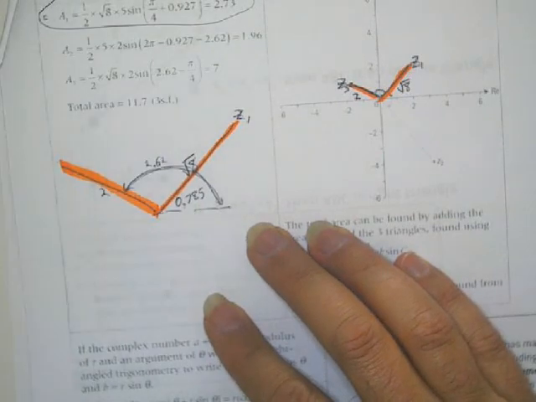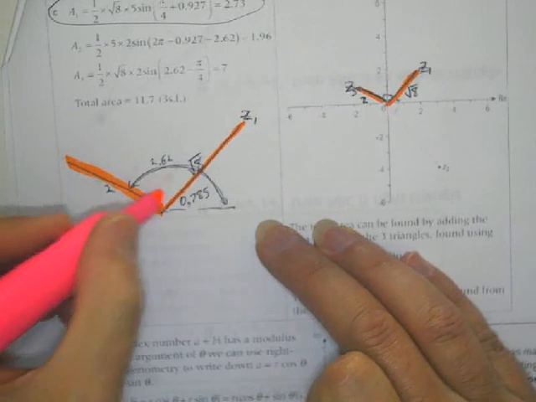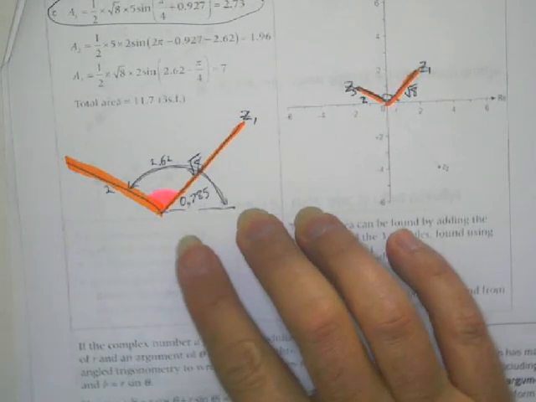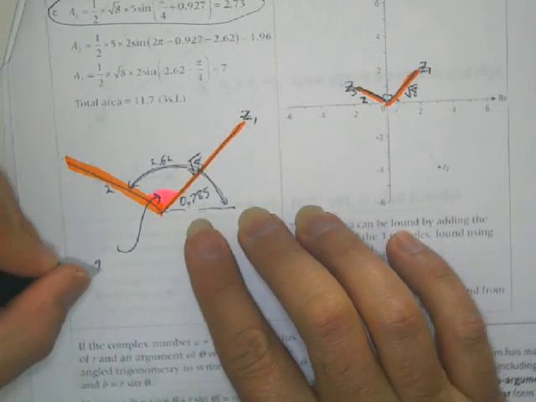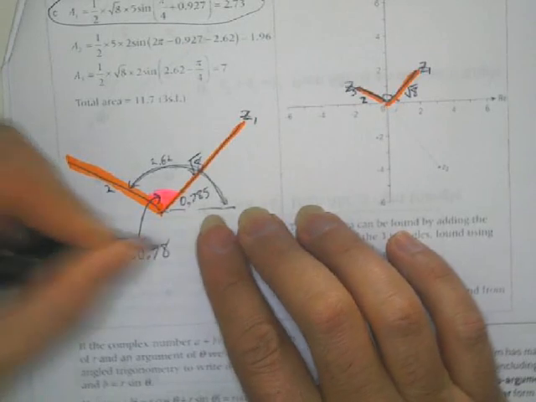So to figure out this angle, that angle is going to be 2.62 minus 0.78.